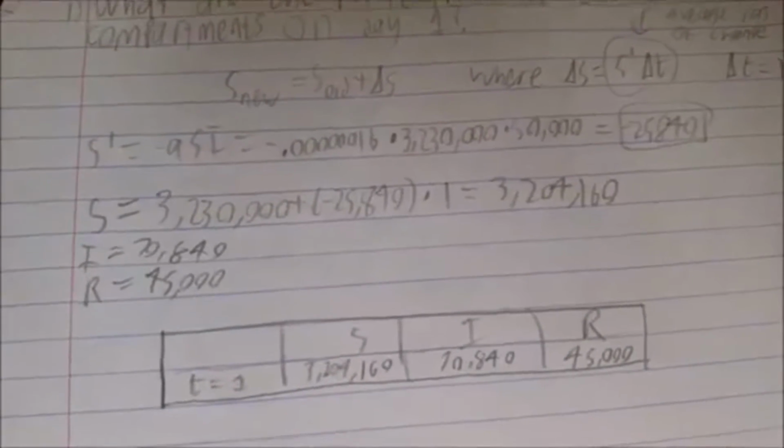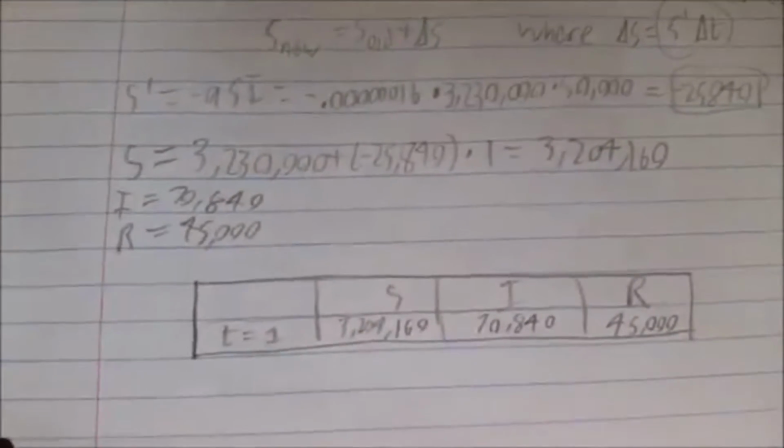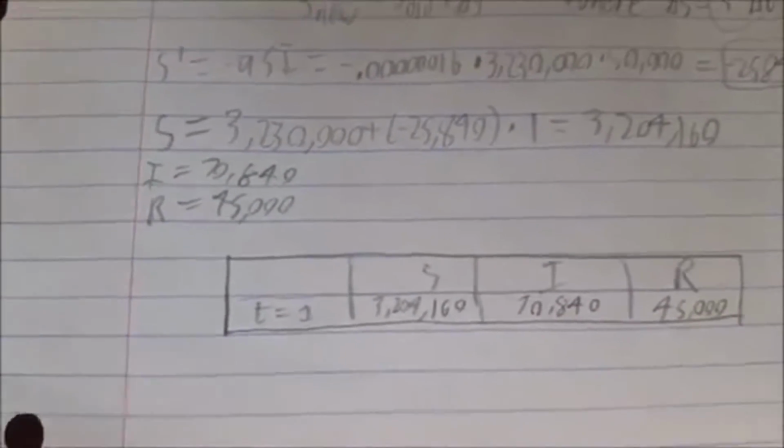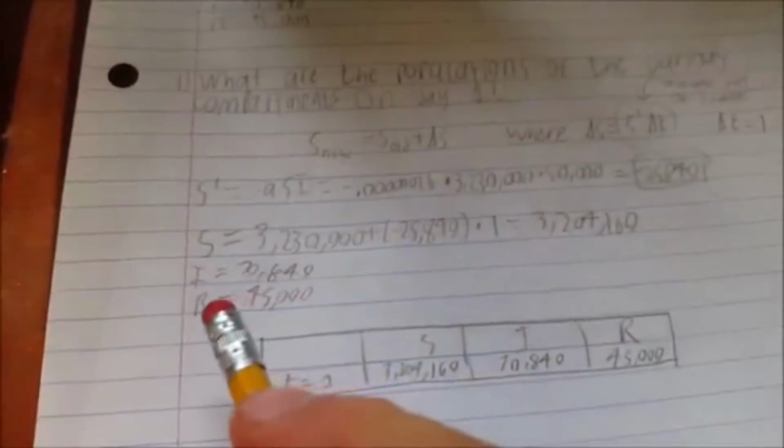Using the model that we just used to solve for the suspectable, we can also find the infected and the recovered. The infected was found to be 70,840, while the recovered was found to be 45,000.